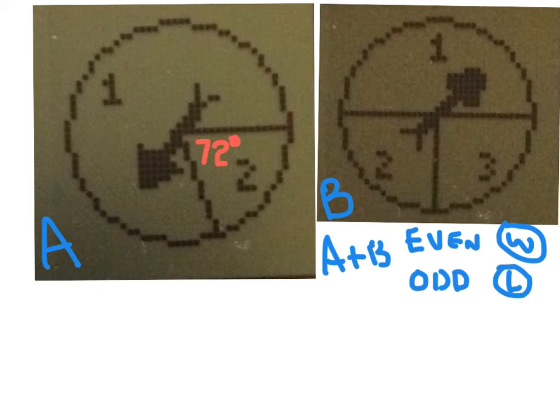Okay, here's a spinner problem, kind of like the one from the take-home test number 1. So this might help. It's a little bit different, but check it out. You have these two spinners, and you spin both of them, and you add the numbers that you get on both spinners. Now, if your total is even, you win, and if your total is odd, you lose. What's the probability that you win on this game?